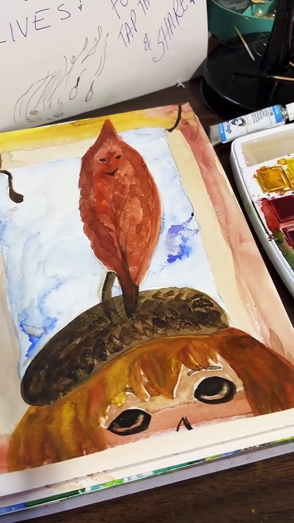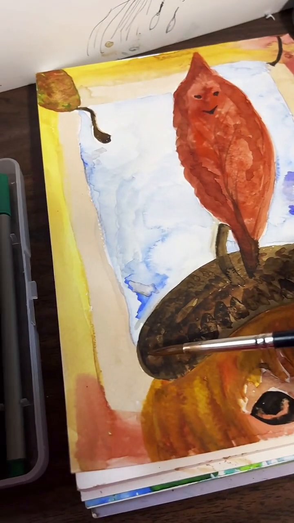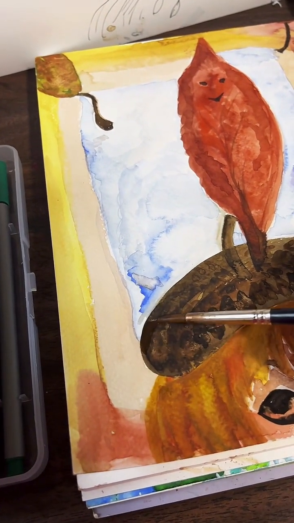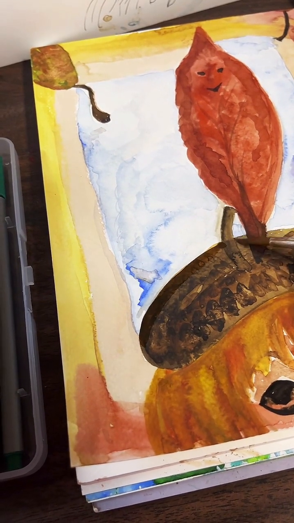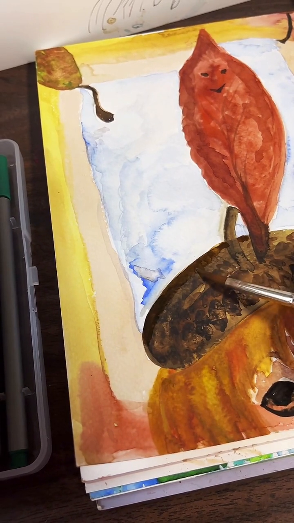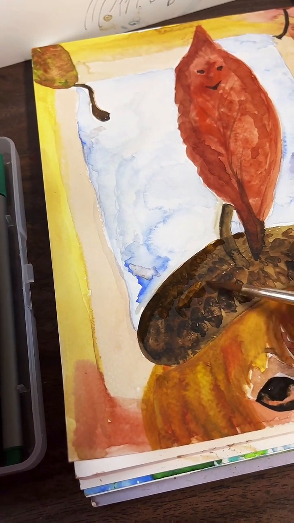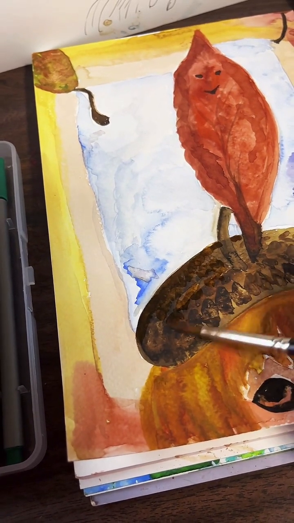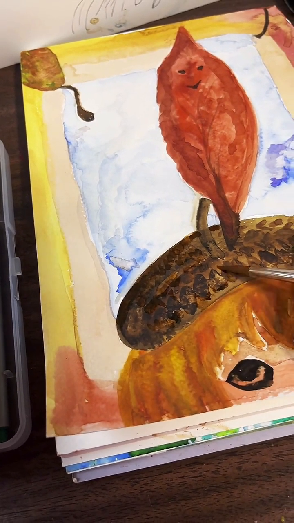I'm going to come back in here to our dark brown. I'm going to just clean this little edge there. And I'm going to make sure I have some more bump feels there, because this is a bumpy little hat.